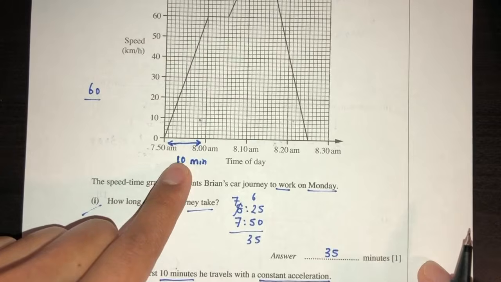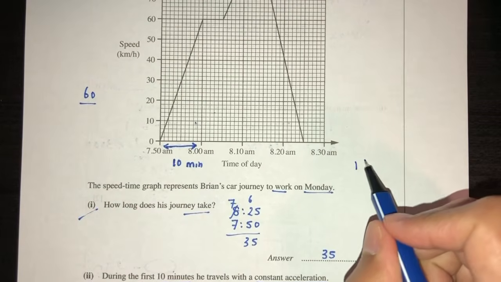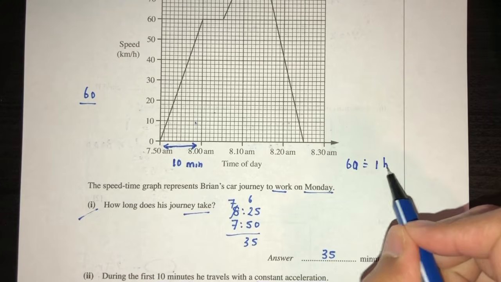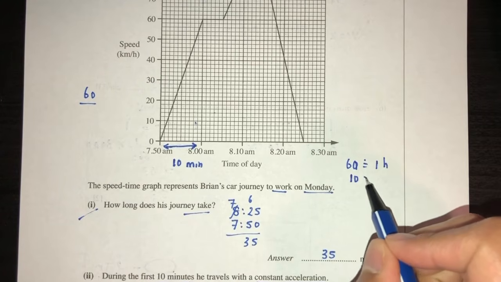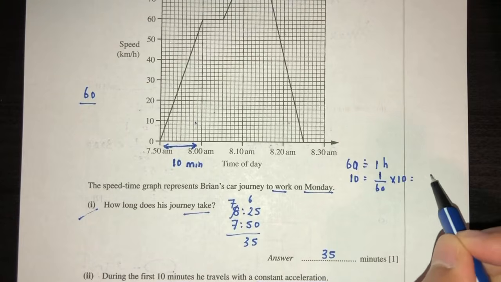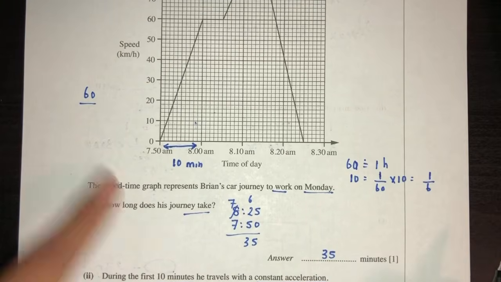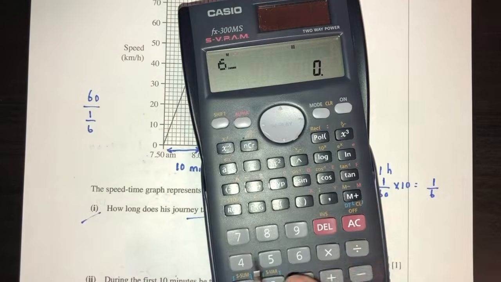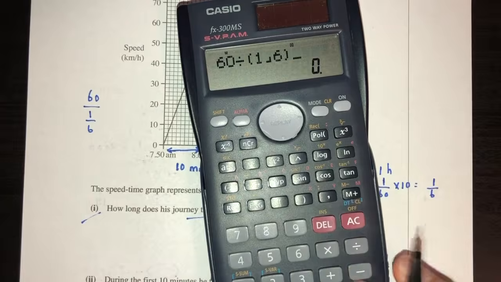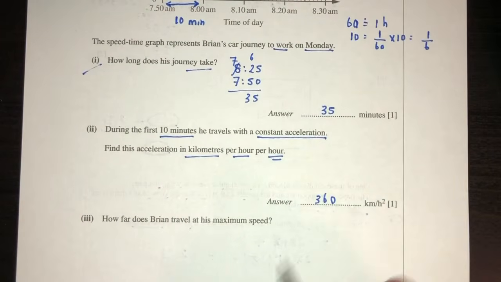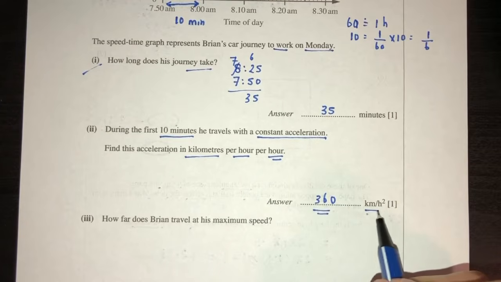So how do you convert minutes to hour? As you know, 60 minutes is equal to 1 hour. So 10 minutes is equal to 1 divided by 60 times 10. That will be 1 over 6. So divide by 1 over 6. So 60 divided by 1 over 6 to find the speed per hour. That will be 360 km per hour squared.